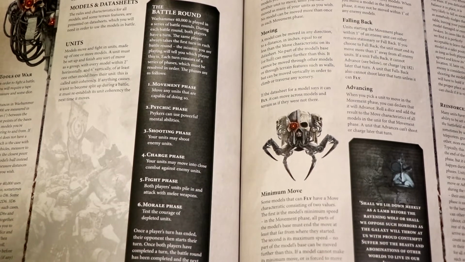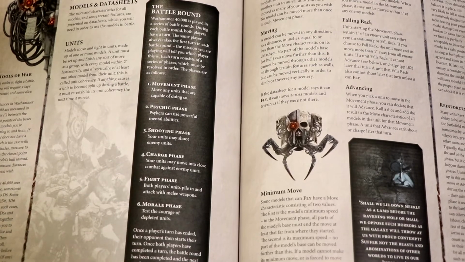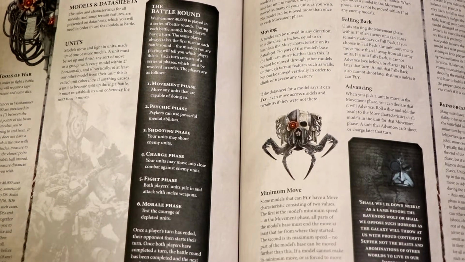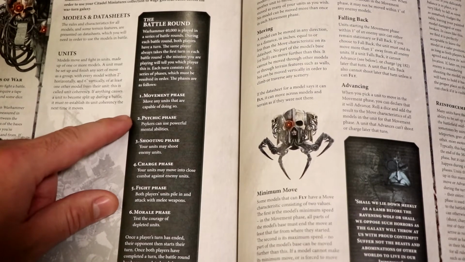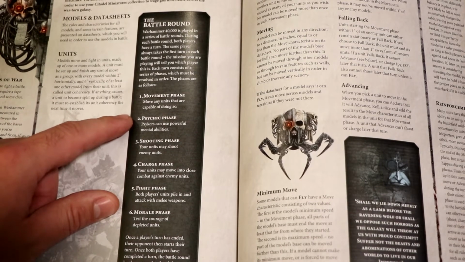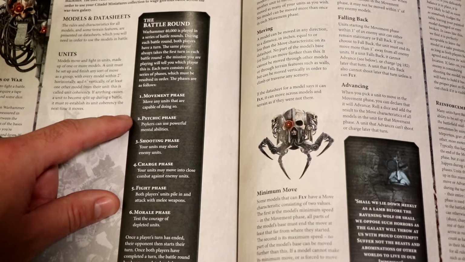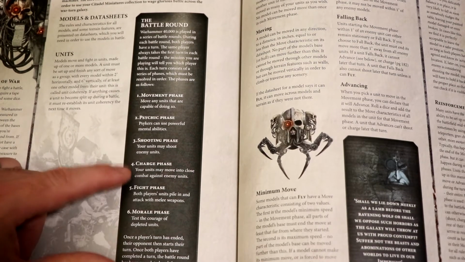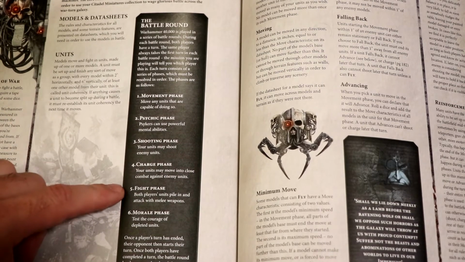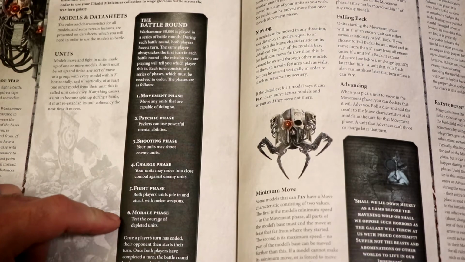So now that we know about coherency and maintaining coherency with a unit, let's talk about the battle round, which are the steps each player will take during each turn. So let's take a look at what the steps are. The first, of course, is the movement phase. The next is the psychic phase. This is where you're going to have your psychers cast spells on their own units or maybe maledictions against your enemy units. We have the shooting phase, the charge phase, the fight phase, and then the morale phase.